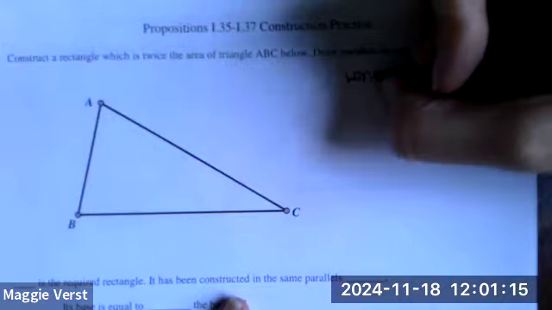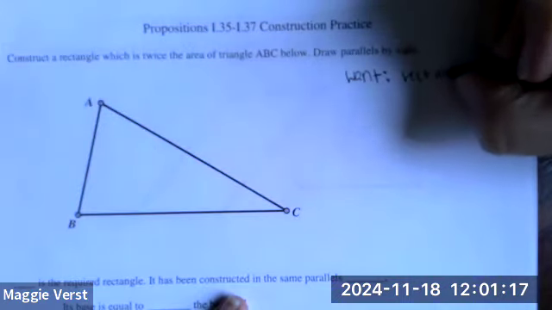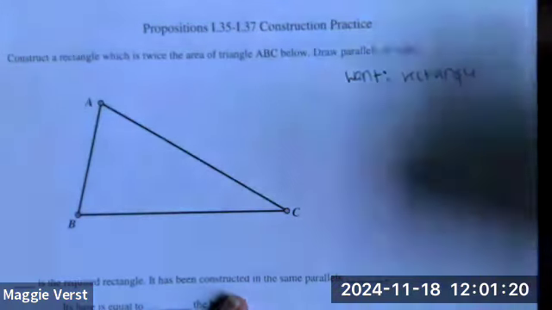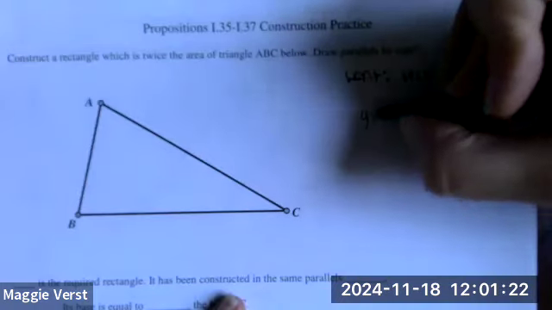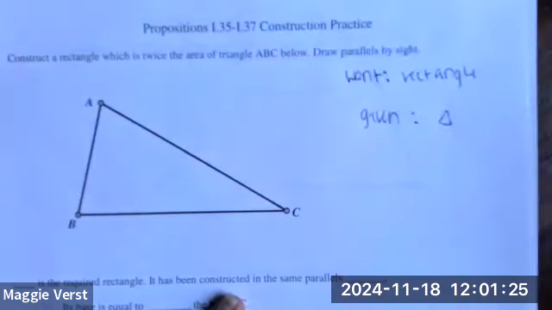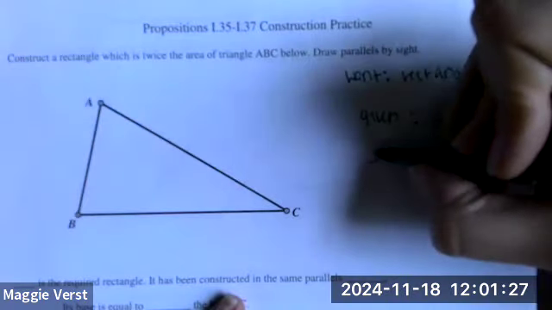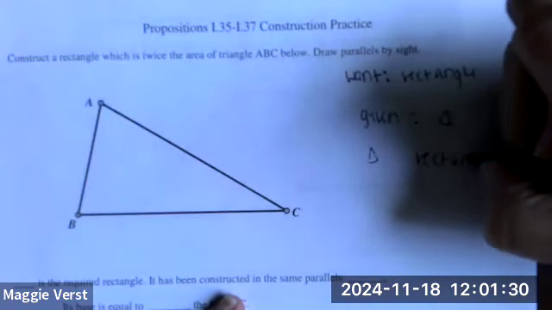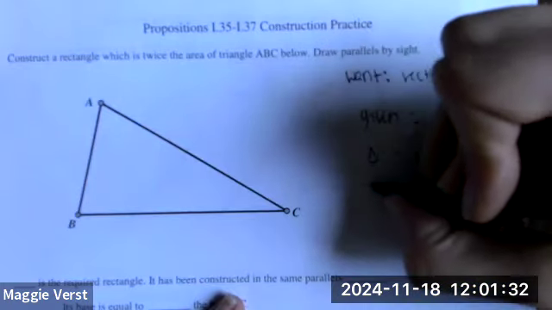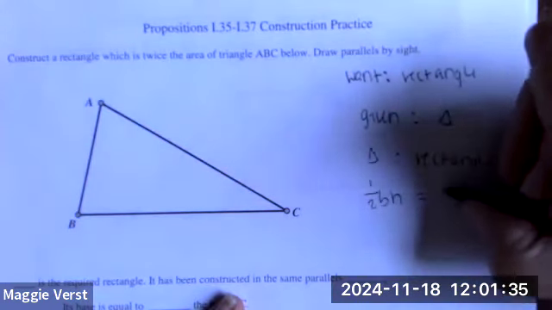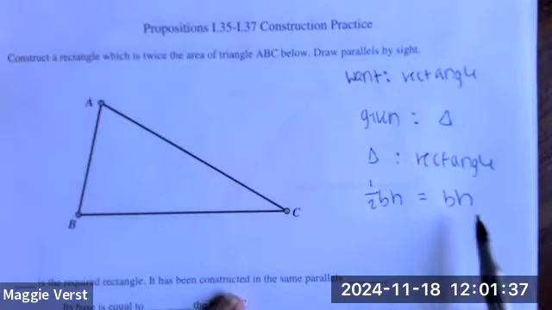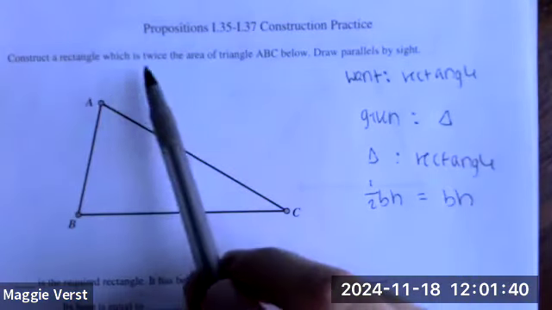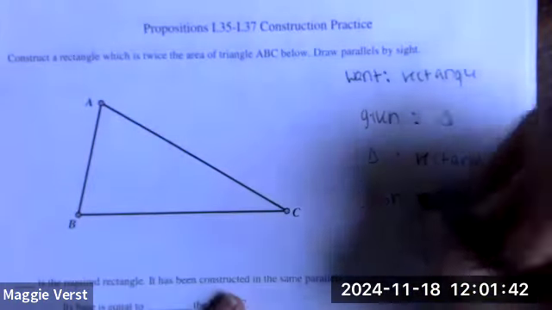So if I take a look at 213, it says construct a rectangle. So I want a rectangle, given the triangle. Okay, so let's think about those formulas. I have triangle and I have rectangle. Area of the triangle is 1/2 base times height, and the area of the rectangle is base times height. Now, since the rectangle and the variables here are isolated, I want twice the area of the triangle.